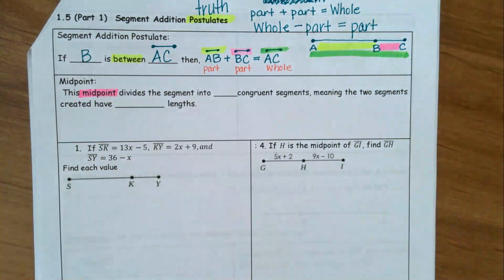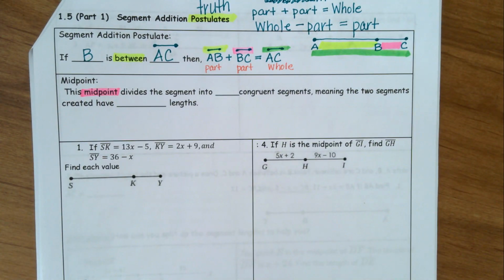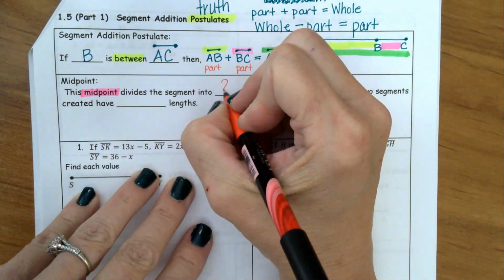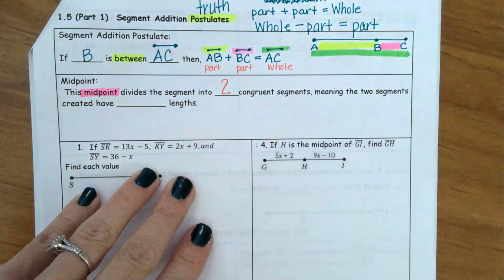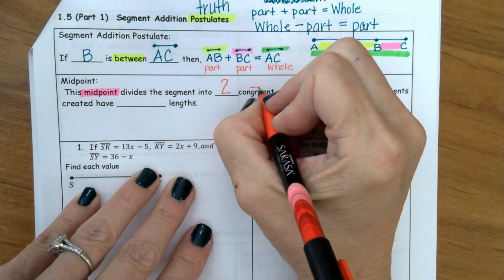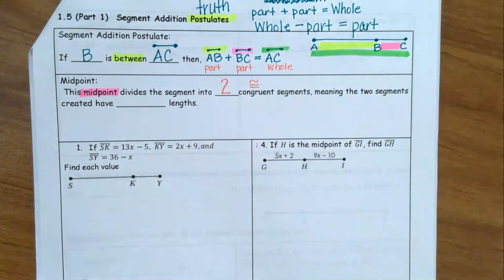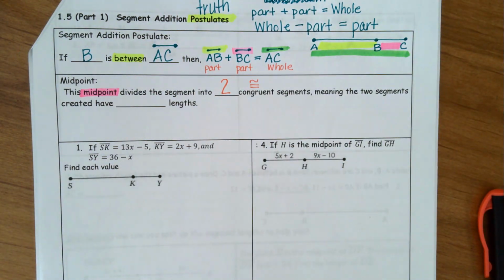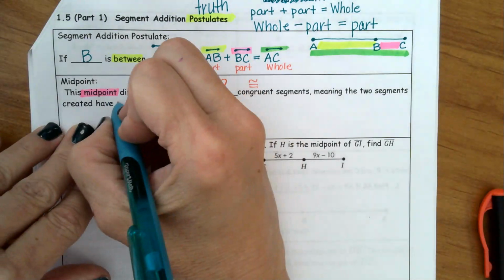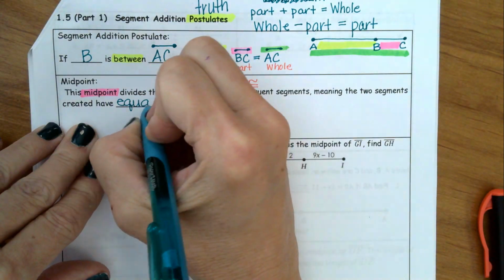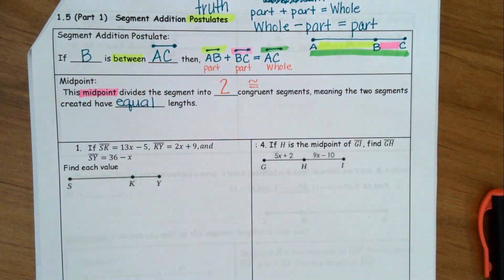What do you think mid stands for? Middle. The midpoint divides the segment into two congruent segments. Write the symbol for congruent above that, looks like that. That means that the two segments created have equal lengths. When you measure them, they're the same size.